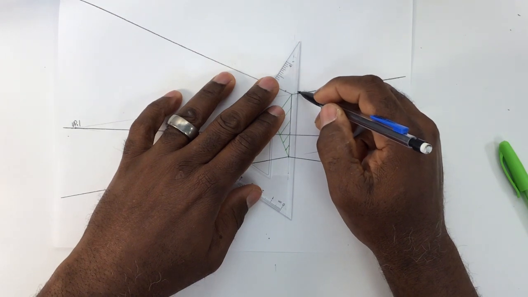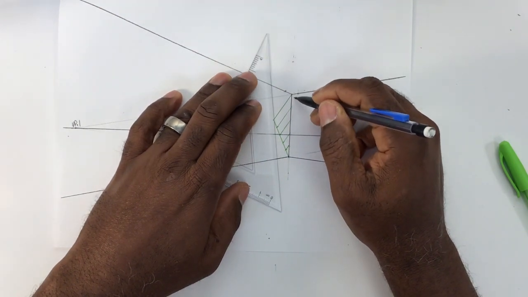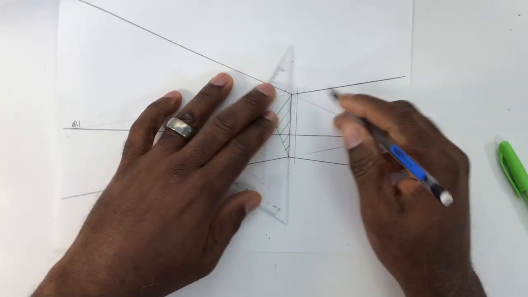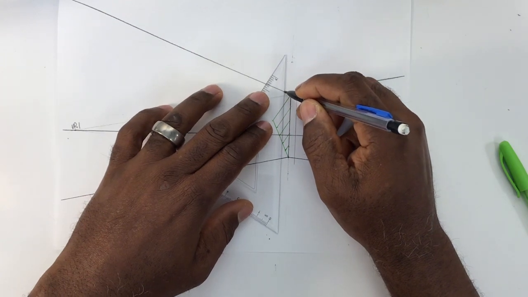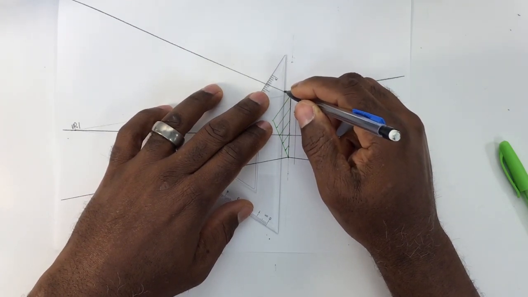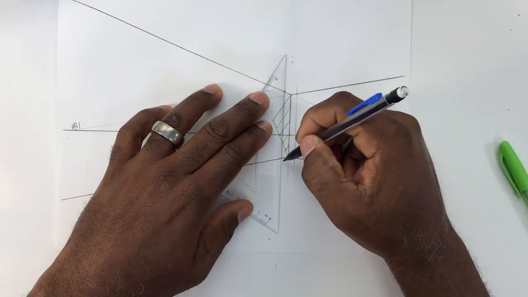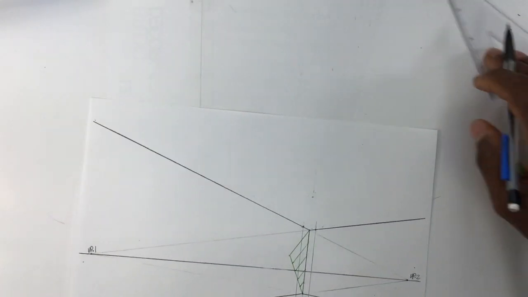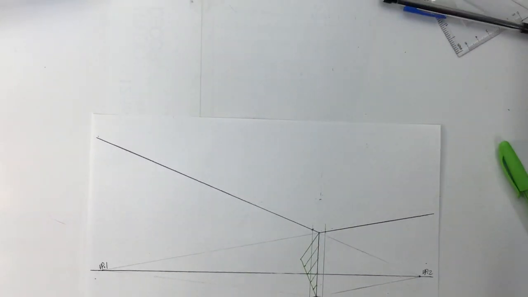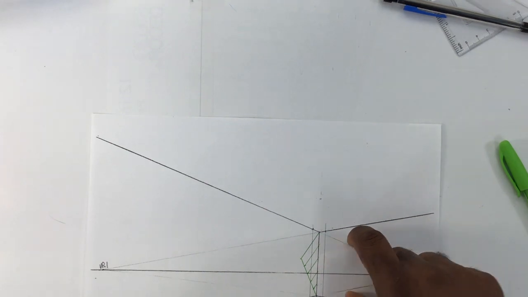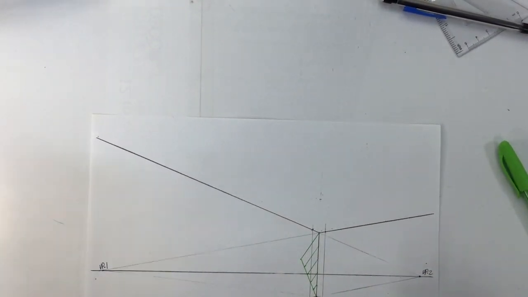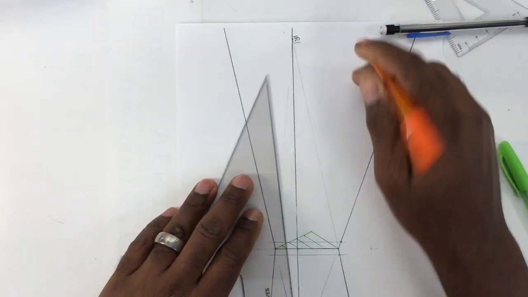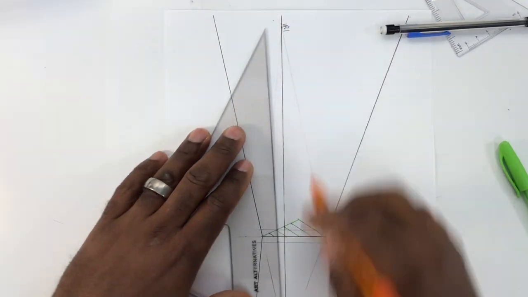So this is all you need to do. Just one step out, and at that point, drop a horizontal line. Drop another horizontal line. That's all you need. Don't do anything else after that. Next, this was going to be the orange side, so I'm going to take these subdivisions and get my horizontal lines on this wall.